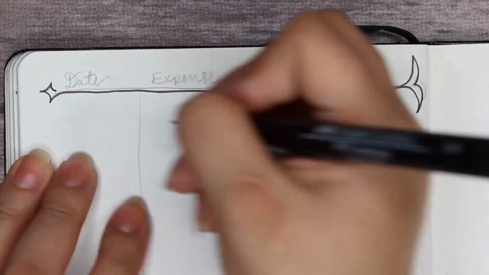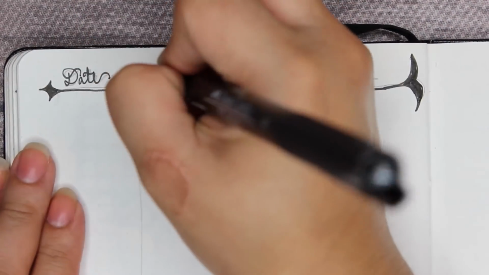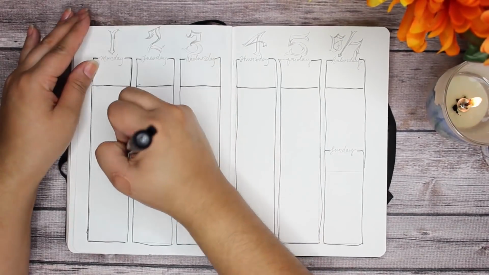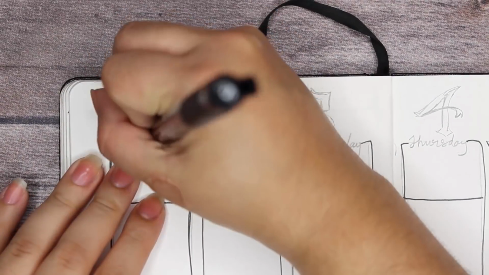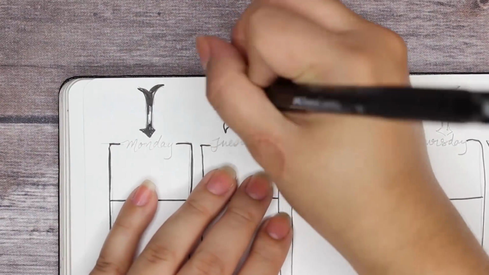So yeah, that's the great thing about bullet journaling, is that you can change everything that you do in your bullet journal. And over here on my left hand side, I did do my budget tracker. I didn't do anything special on it, just wrote the simplest way to do a budget page.